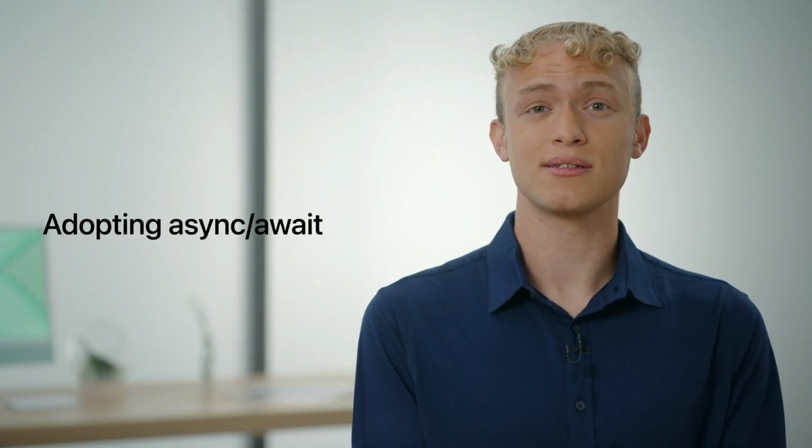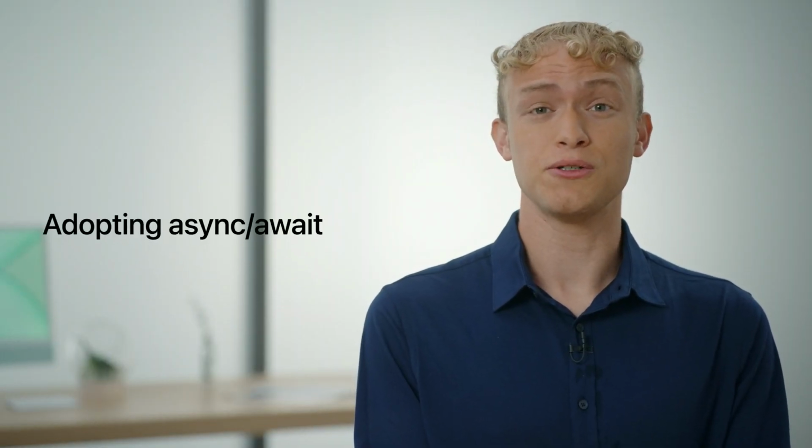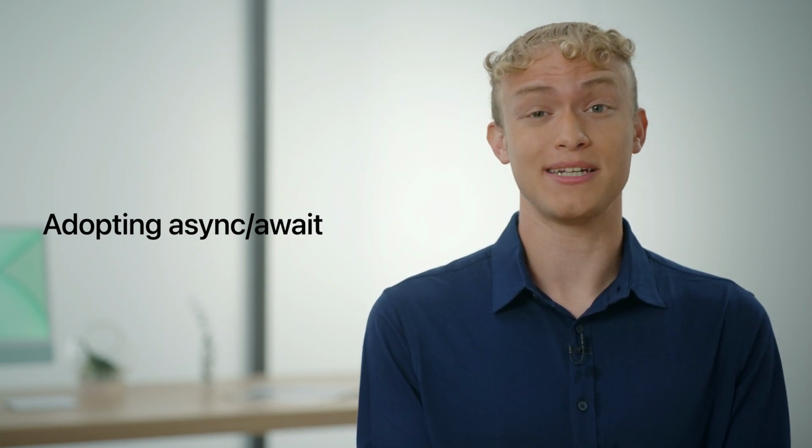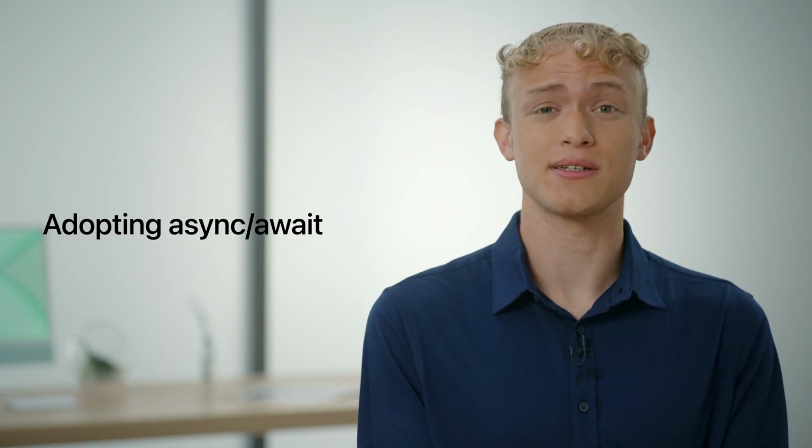Thanks, Nate. Earlier, Nate showed you the app we're building together. The thumbnail function he converted to adopt async await was called in a few places, so we'll need to migrate them to adopt concurrency as well. Let's start with something critical to modern software development: testing.